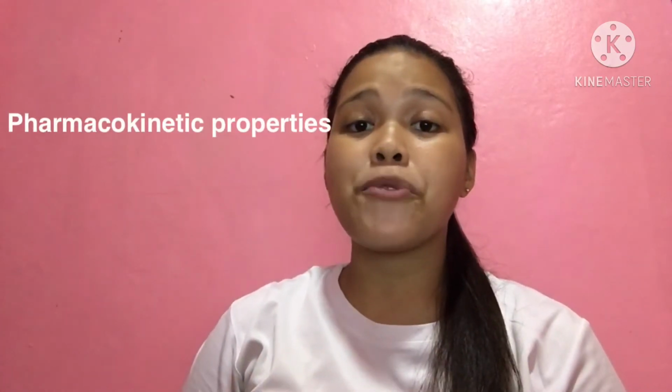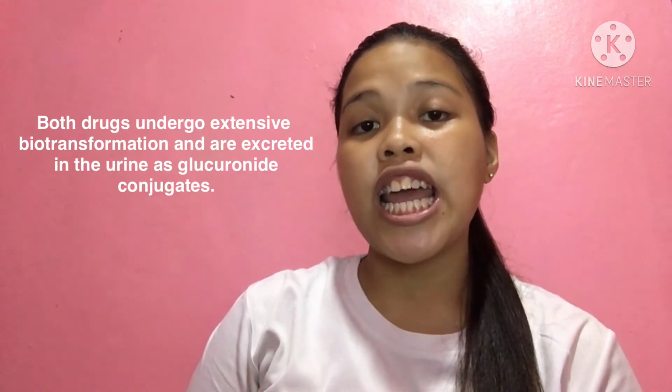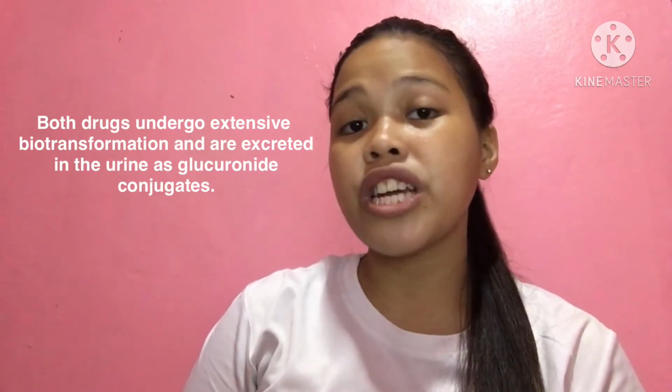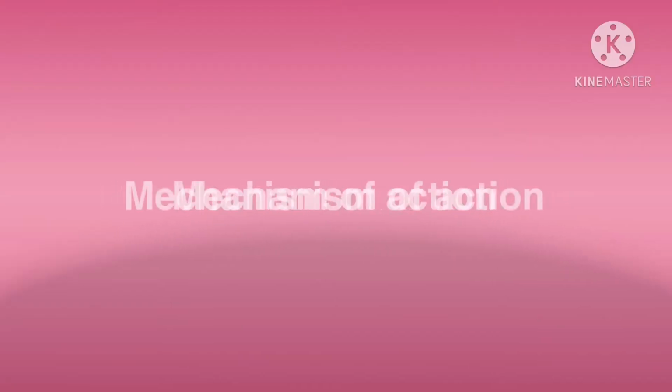Gemfibrozil and fenofibrate are completely absorbed after oral administration, distribute widely, and are bound to albumin. Fenofibrate is a prodrug which is converted into an active moiety, fenofibric acid. Both drugs undergo extensive biotransformation and are excreted in urine as glucuronide conjugates.